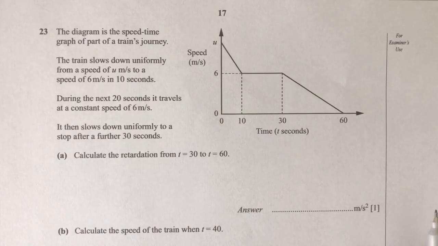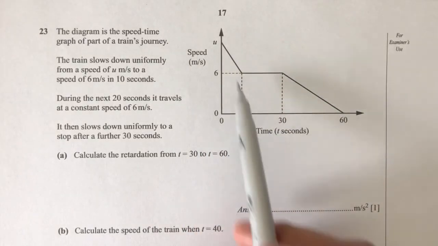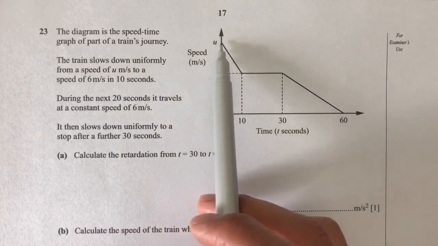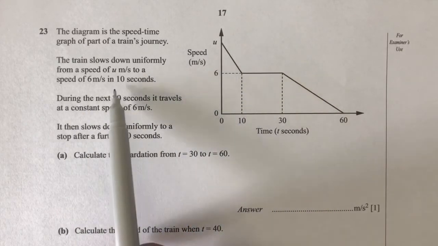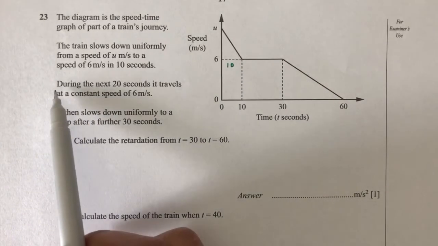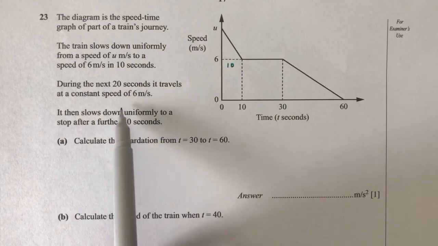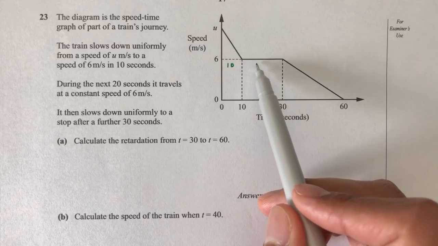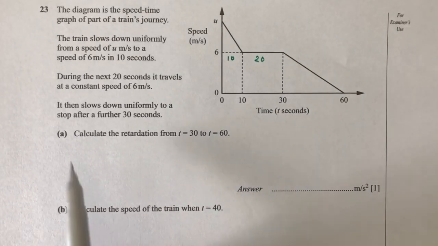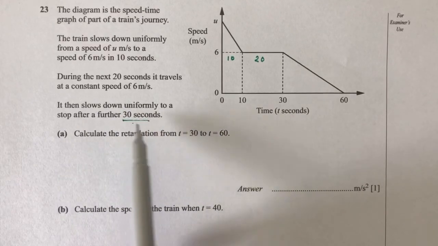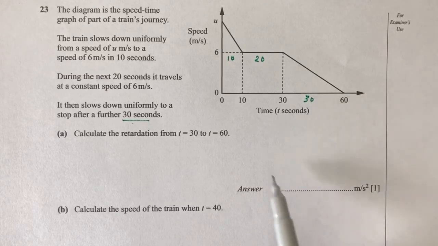Question number 23. The diagram is a speed-time graph of part of a train's journey. So this is the speed-time graph of a train's journey. The train slows down uniformly from a speed of u, this is u, to a speed of 6 in 10 seconds. So this is 10 seconds. Now, during the next 20 seconds, it travels at a constant speed of 6. So this is a constant speed of 6 during the next 20 seconds. And the last part, it then slows down uniformly to stop after a further 30 seconds. So this is 30 seconds.